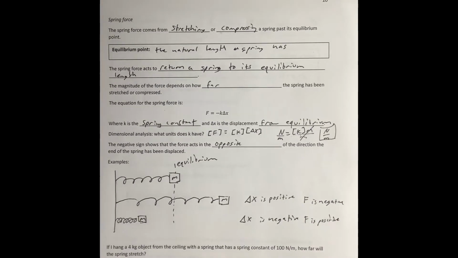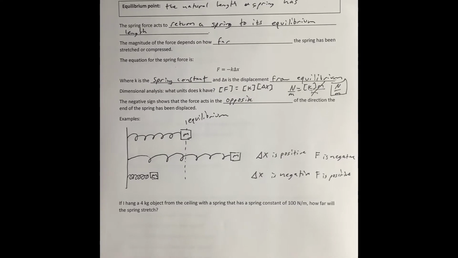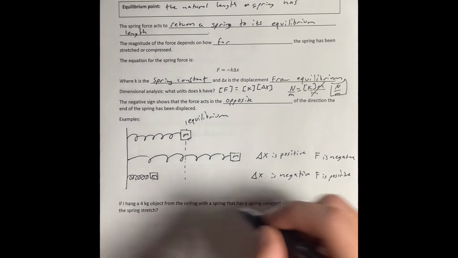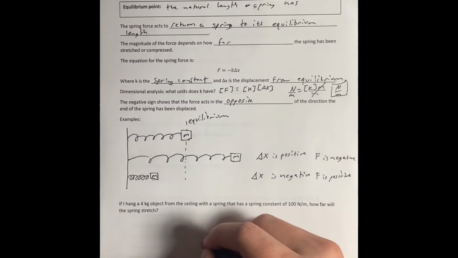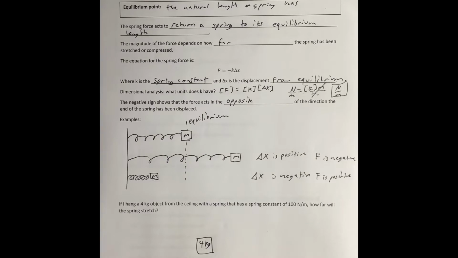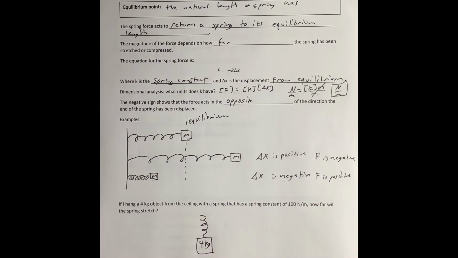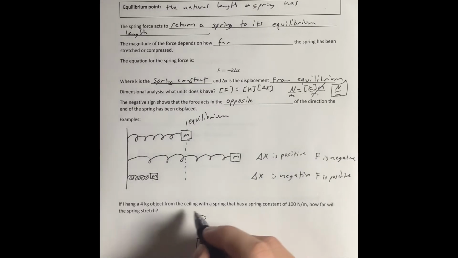All right, here's an easier example problem. If I hang a 4 kilogram object from the ceiling with a spring that has a spring constant of 100 newtons per meter, how far will the spring stretch? Okay, so here's our setup. We've got a 4 kilogram object hanging from the ceiling with a spring. How far will the spring stretch?